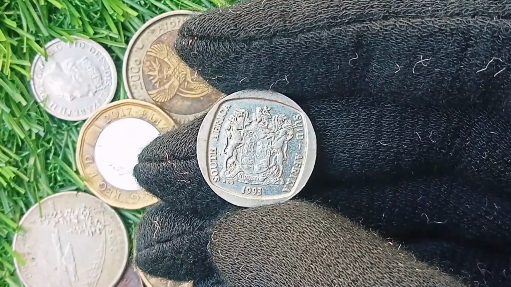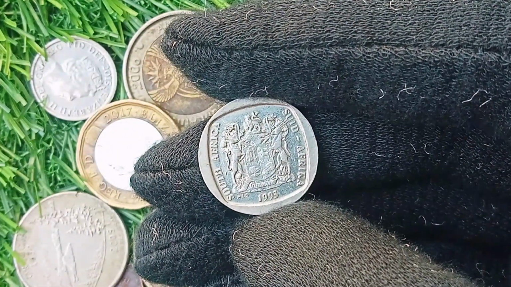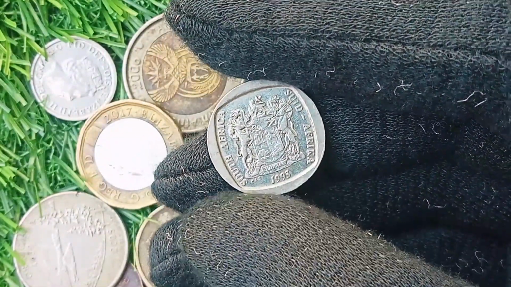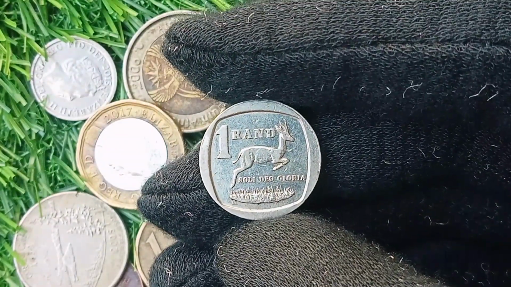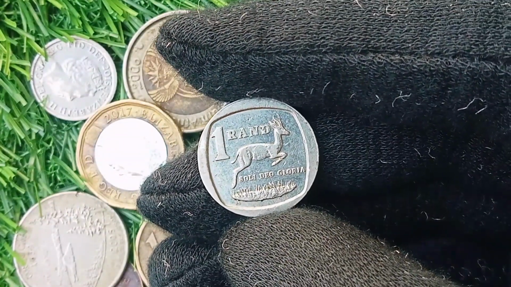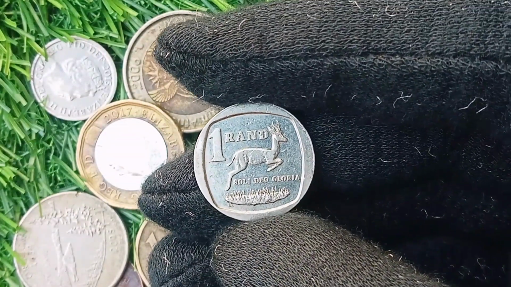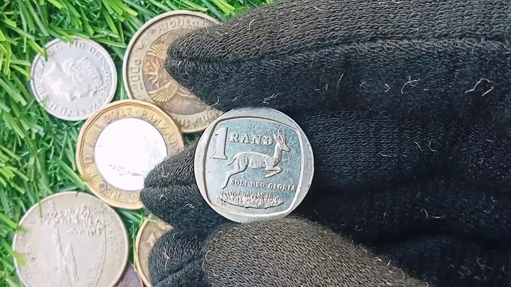Another interesting factor that makes the 1993 Rand coin special is its timing in South African history. This was the last full year before the 1994 elections that brought Nelson Mandela and the African National Congress to power, marking the end of apartheid and the beginning of a democratic South Africa. Coins minted in 1993 therefore carry symbolic weight as they represent the final currency issues of an old system.